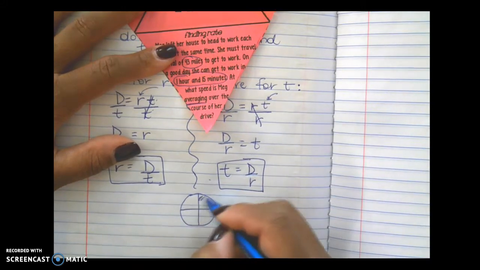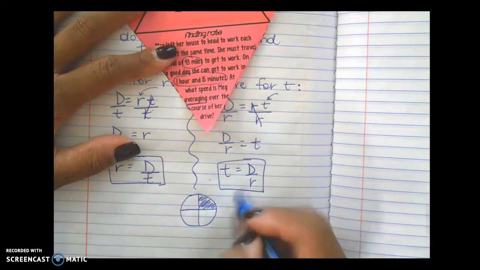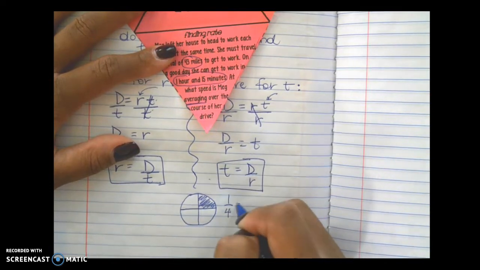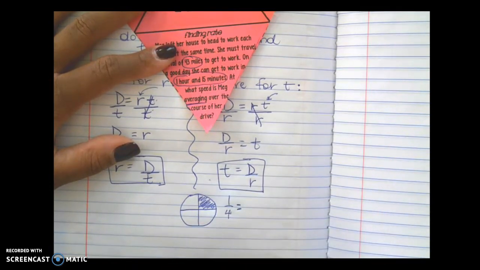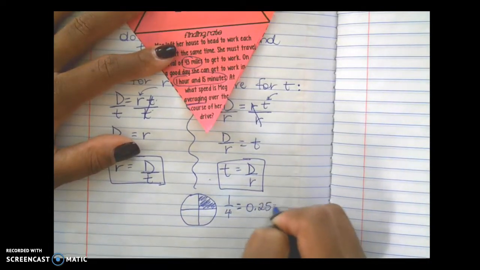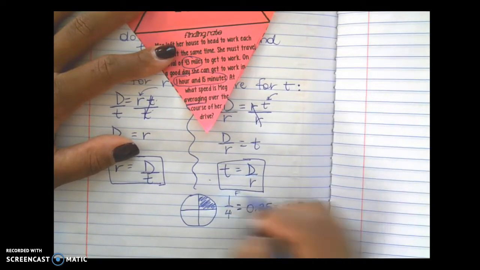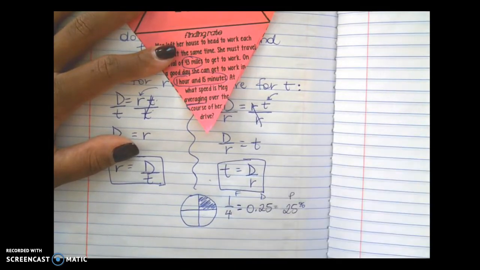This 1/2 of a half is 1/4. That's 1/4, which in your fraction, decimal, and percent chart, you should know off the top of your head. That's 0.25 or 25%. That's my fraction, decimal, and percent.